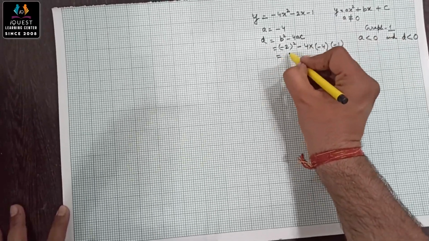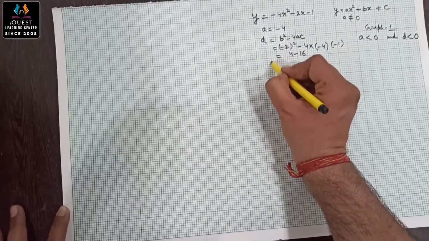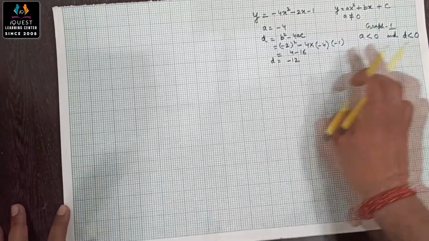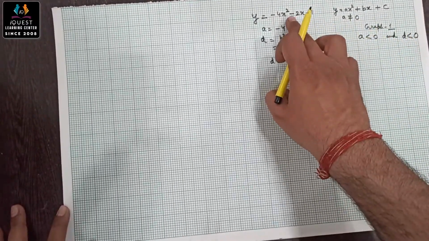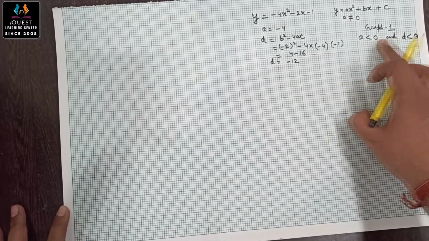And when we solve this, we get 4 minus 16 and d is equal to minus 12, which is less than 0. So this equation satisfies our graph number 1 where a is less than 0 and d is less than 0.